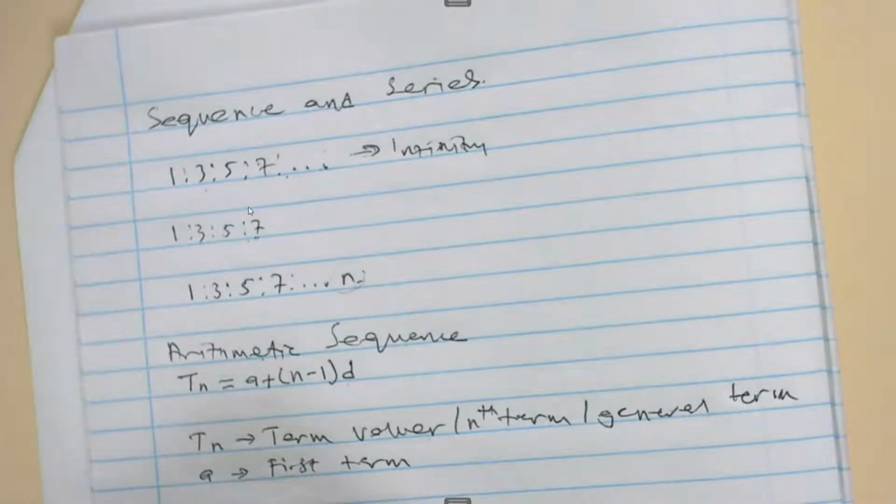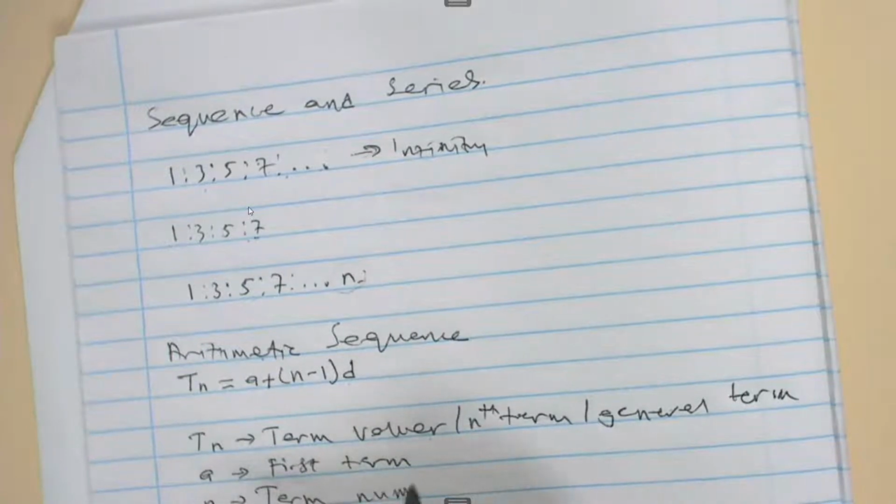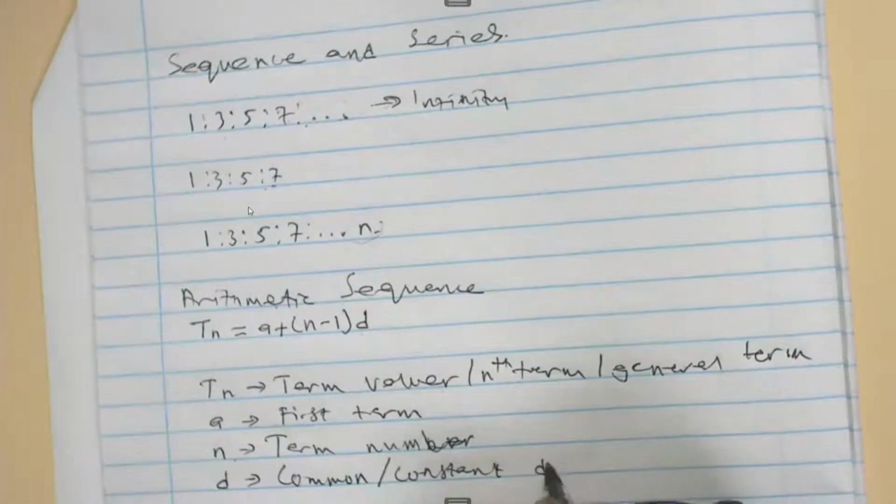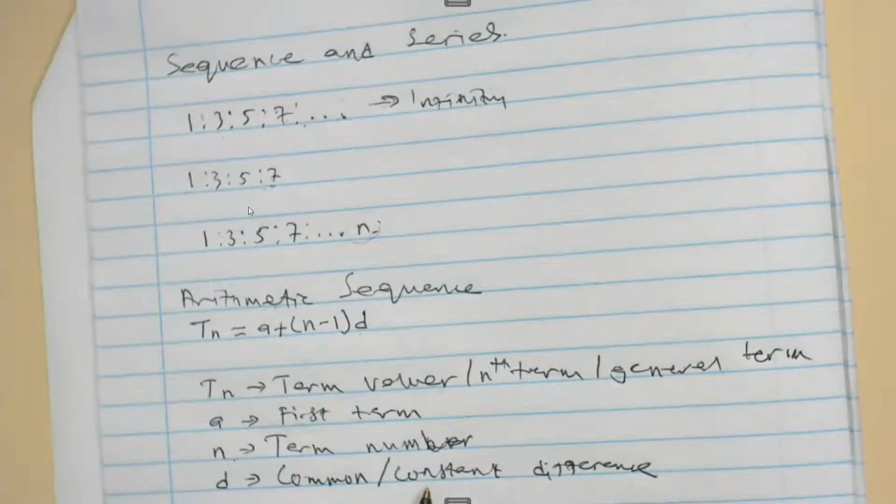And then we also have n. n represents the term number. And the last one is d. d is our common difference, or some books might say it's the constant difference. Common and constant difference mean the same thing.